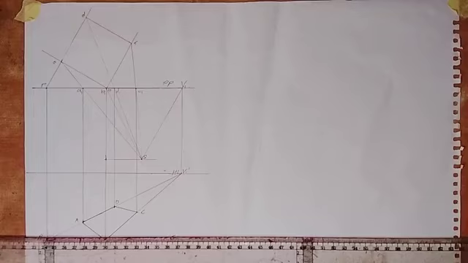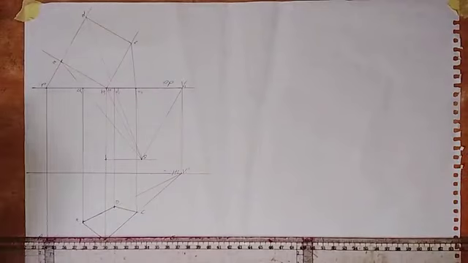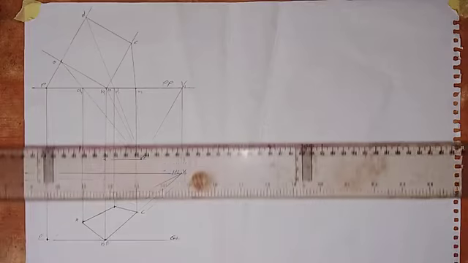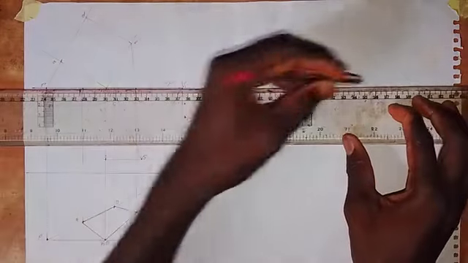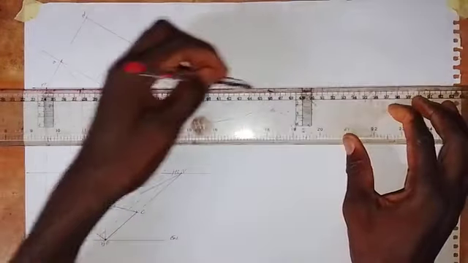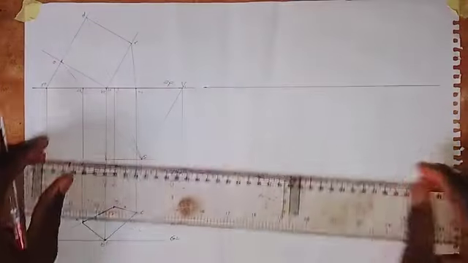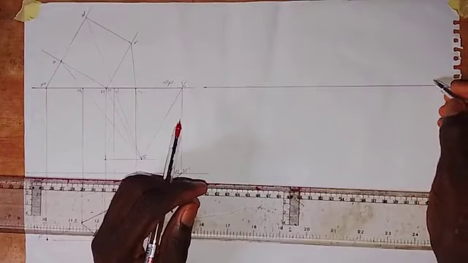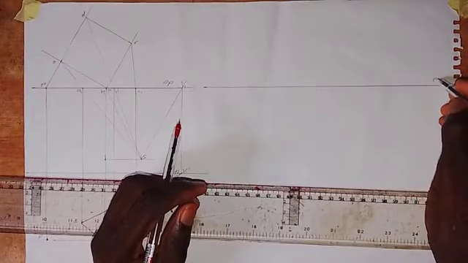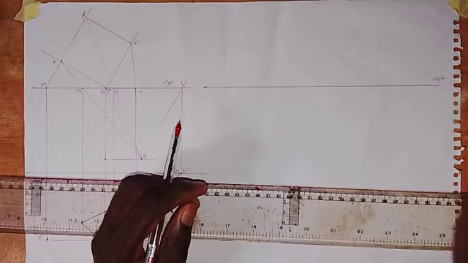That is the question. So let's see how we can make use of this second method of vanishing point, or second form of the vanishing point method. First of all, we need to draw a horizontal line of any length. So I will draw from here to here. We are going to write here that this is the picture plane, so we write PP here, meaning picture plane.